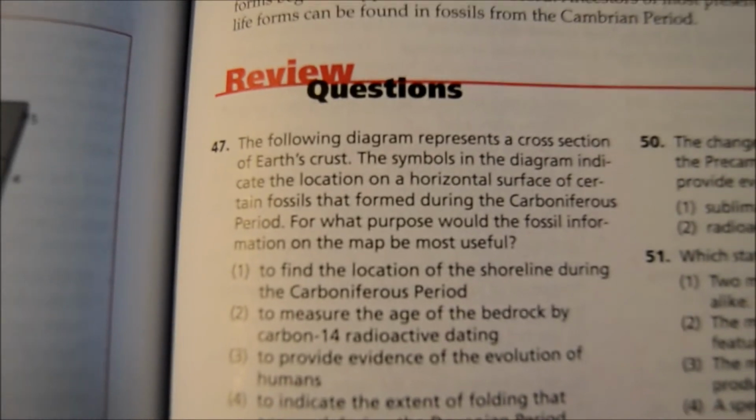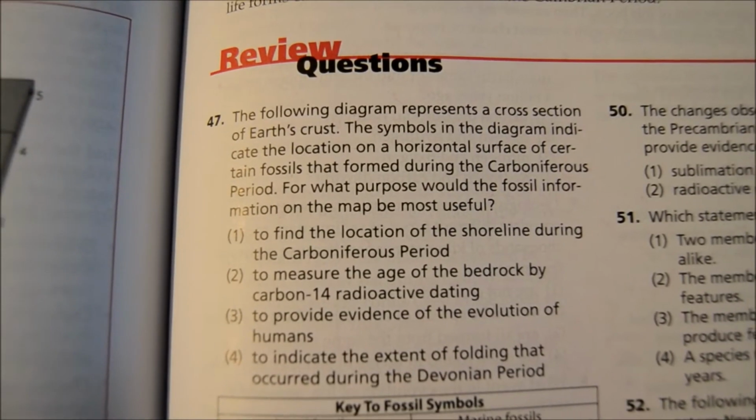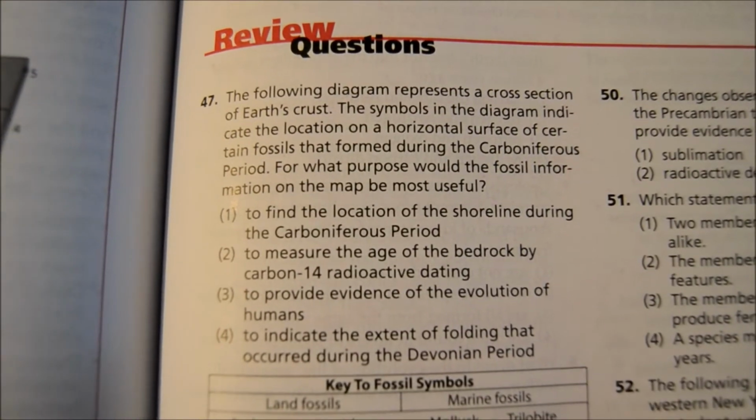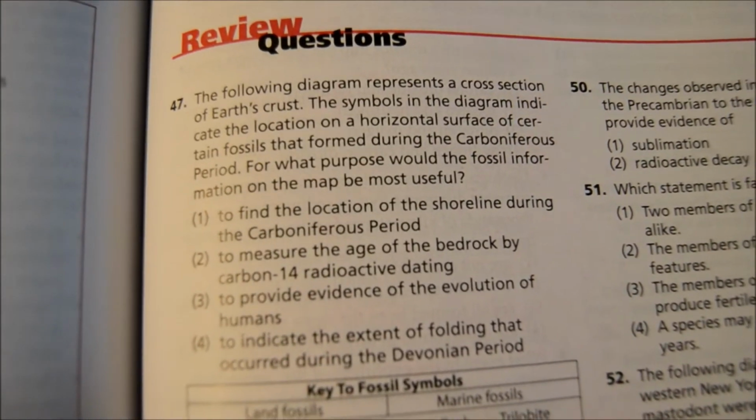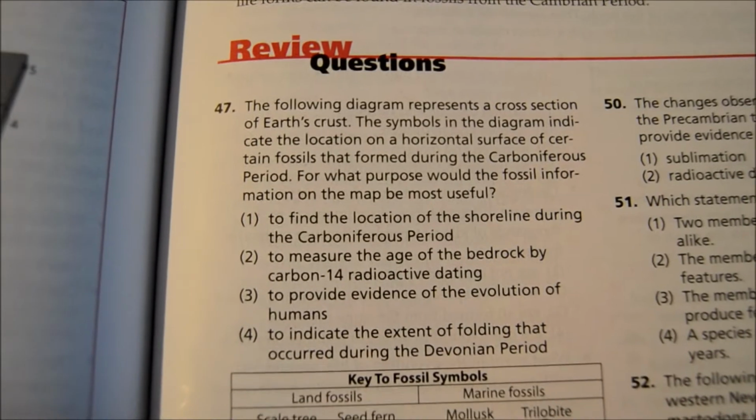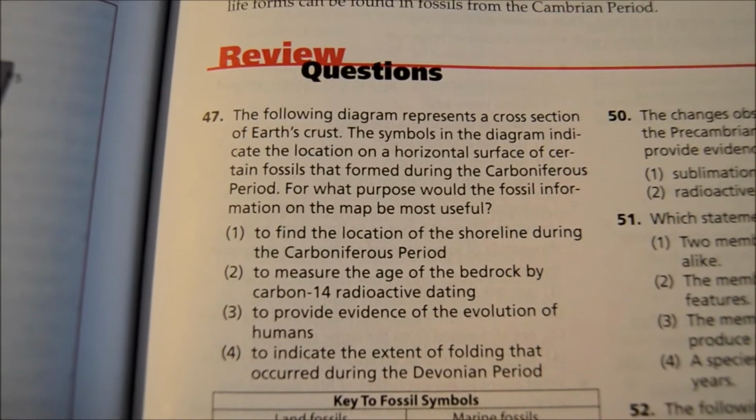Okay, flip it on over to page 295, question number 47. The following diagram represents a cross-section of the Earth's crust. The symbols in the diagram indicate the location on a horizontal surface of certain fossils that formed during the Carboniferous period. For what purpose would the fossil information on the map be most useful?